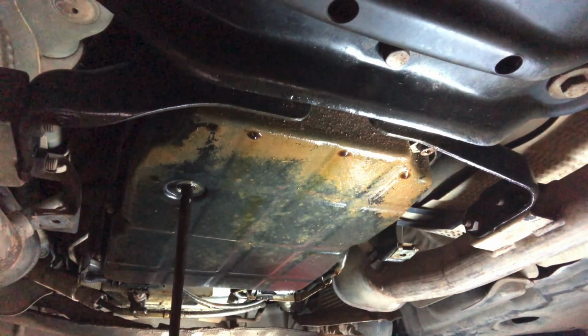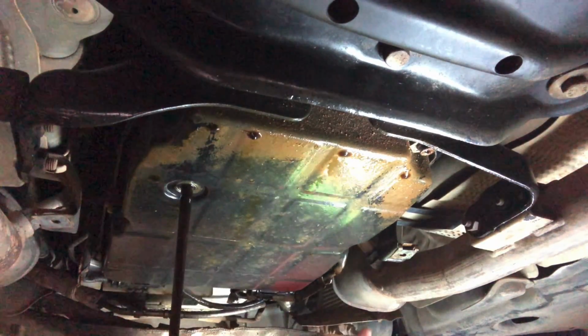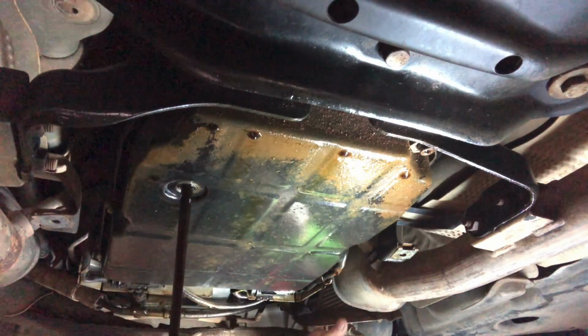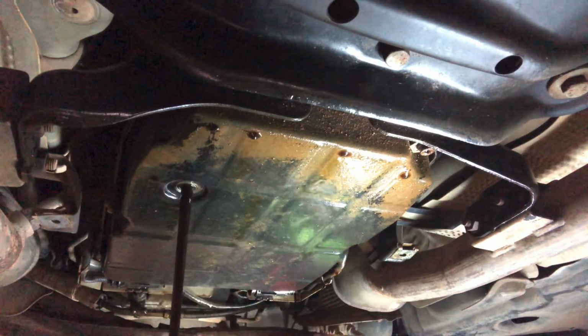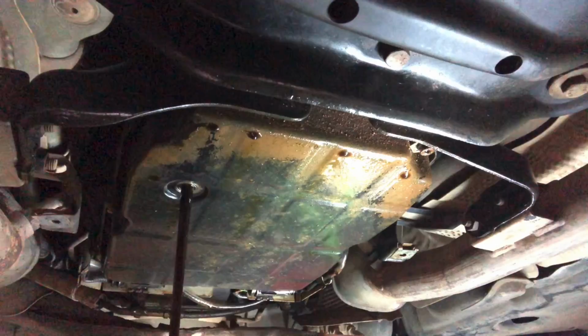Where's my green little thing? Okay, we're going to let this drain, and then we're going to do some fast speed removing of the transmission pan, the tranny pan.